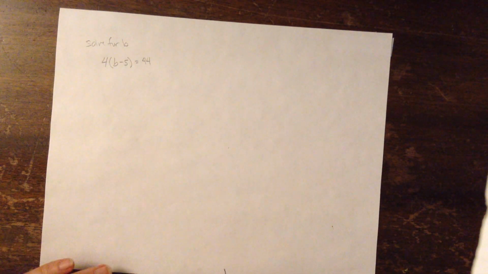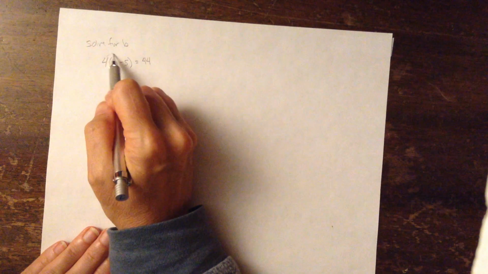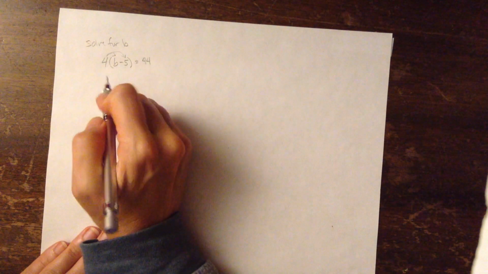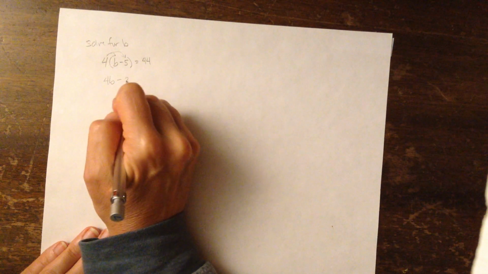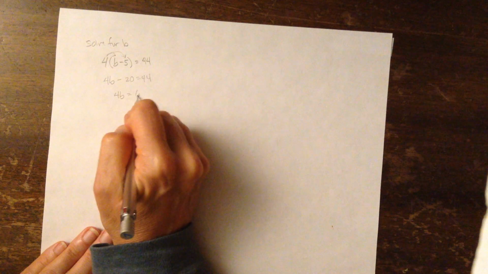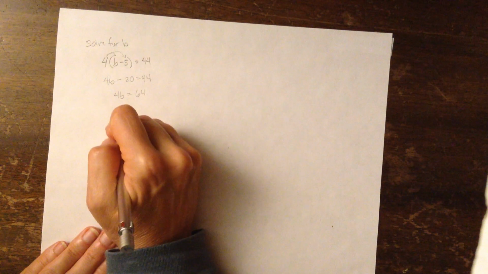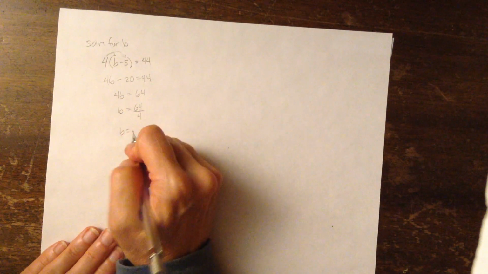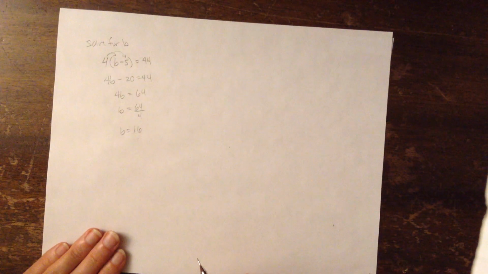If you want to solve this for b, I'm going to solve this two different ways, because you got to get that b out of that set of parentheses. One way to go is to perform the multiplication and use the distributive law here. So you'd get 4b minus 20 equals 44. And so you'd have 4b equals 64. Add the 20 to both sides. Divide both sides by 4. And you get b equals 16. That's one way to go.